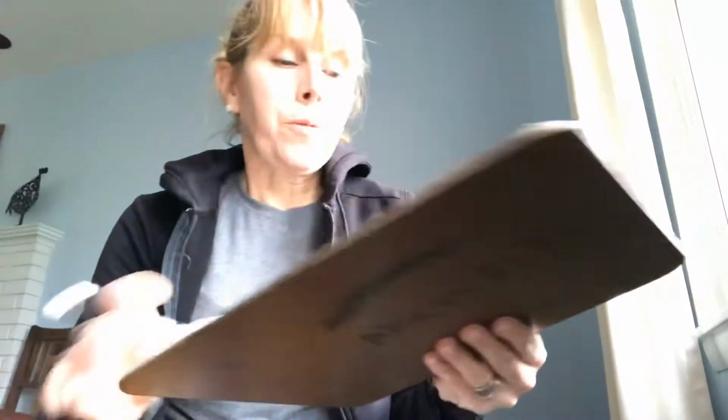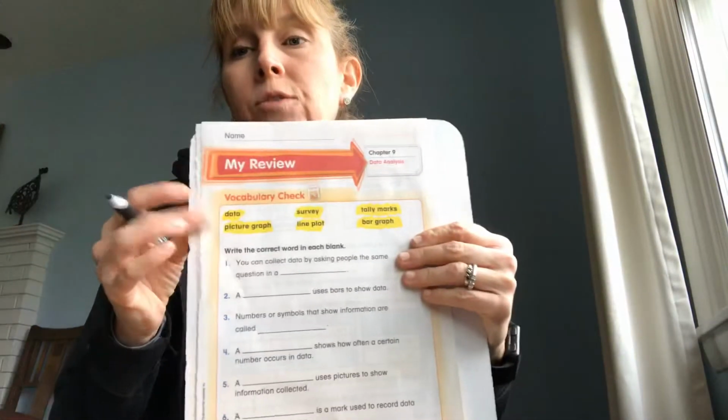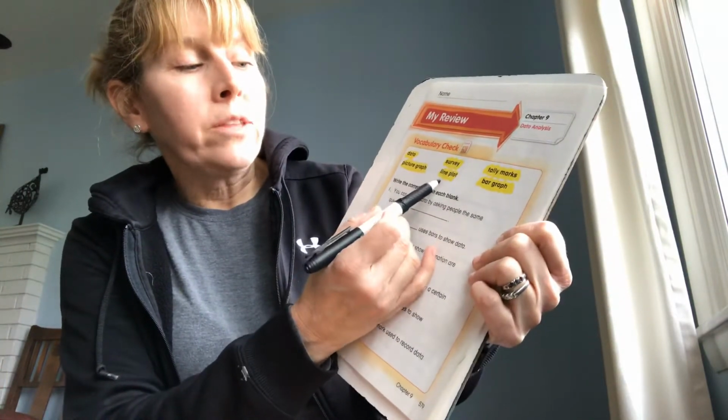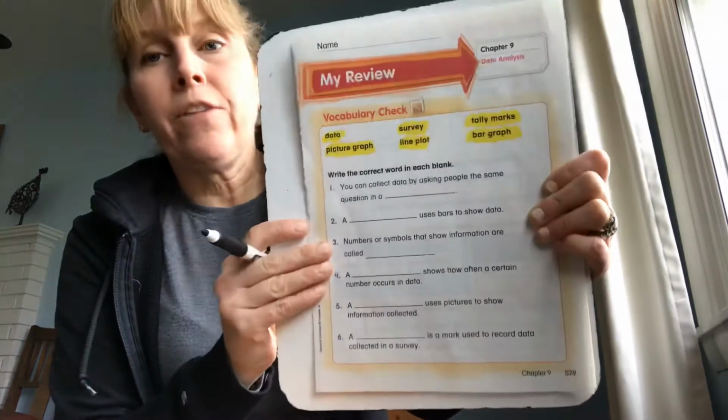Okay? Okay, so please tear out the next 2 pages, which is your review pages. Okay, it's page 579, and pause this if you don't have it out, and let's work on this together. So you will have vocabulary tomorrow. On Monday on your test. So let's answer these. You have data, picture graph, survey, line plot, tally marks, and bar graph.